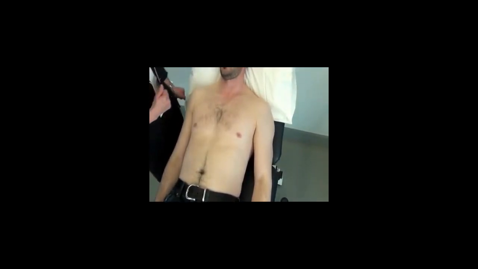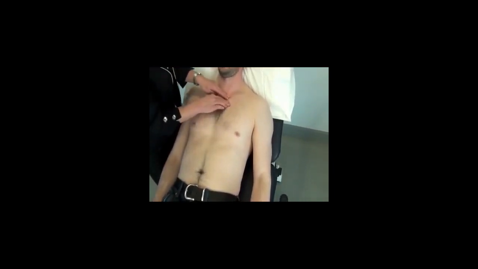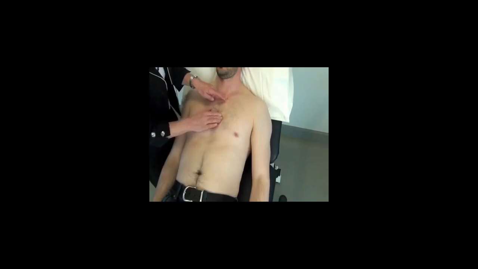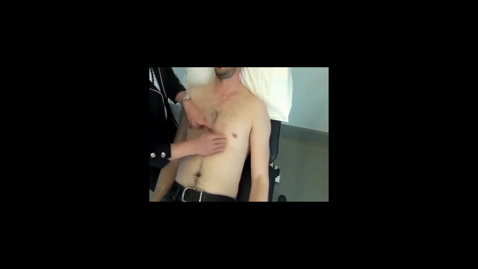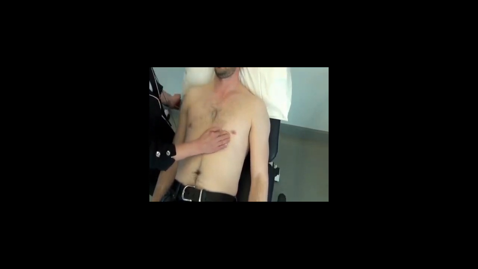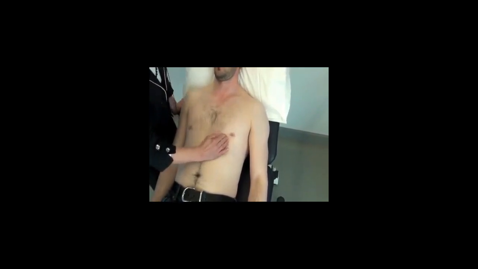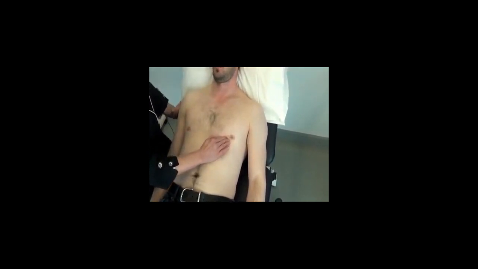The next thing I need to do is to find the point of maximum impulse, which is the apex beat of the heart that is found at the 5th intercostal space, mid-clavicular line. So I need to count down 5 and across. So I'm having a feel here at the 5th intercostal space to see if I can feel for the apical impulse.